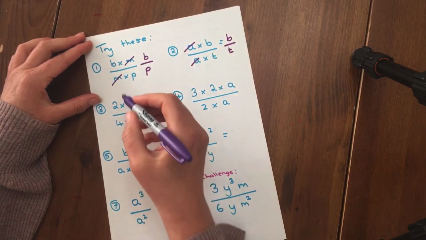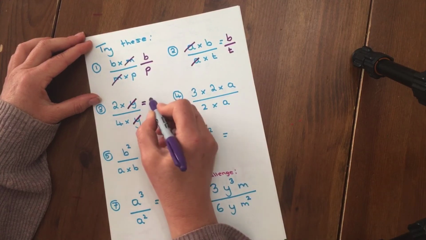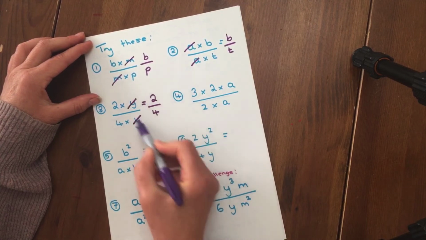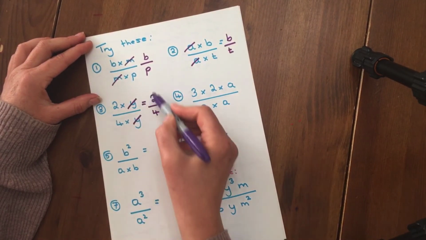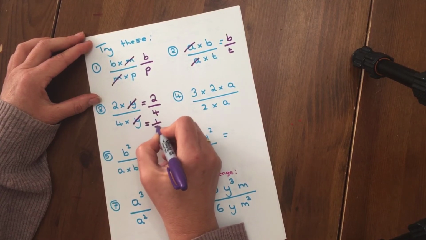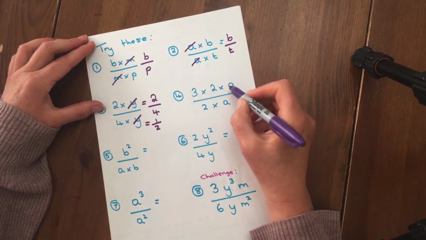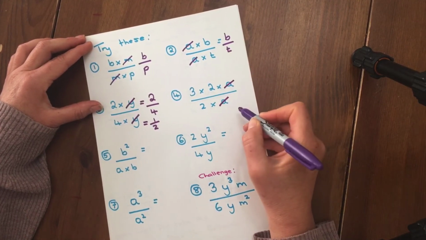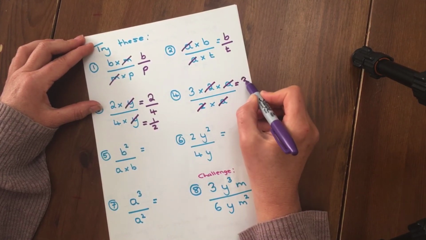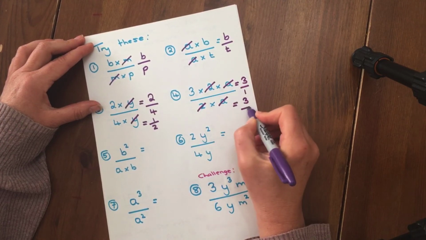Question 3. A y on the top and the y on the bottom. Now, I've got 2 on the top and I've got 4 on the bottom. Can I simplify that further? Yes, they divide top and bottom by 2, so I'm left with a half. Question 4. A on the top, A on the bottom, 2 on the top, 2 on the bottom. So I've got 3 on the top and 1 on the denominator. So altogether 3 over 1 is just 1.